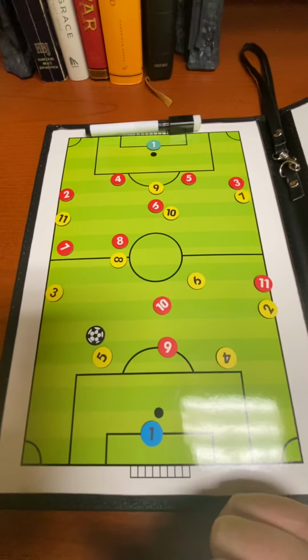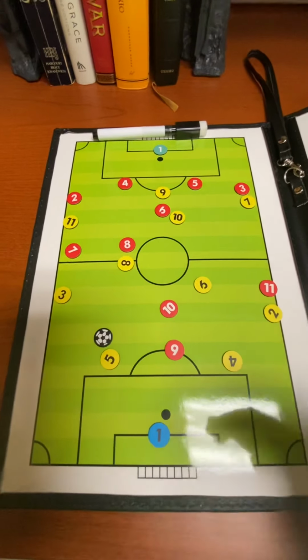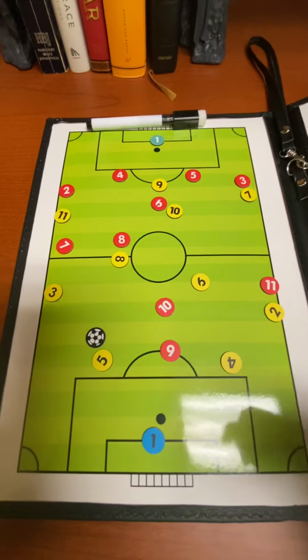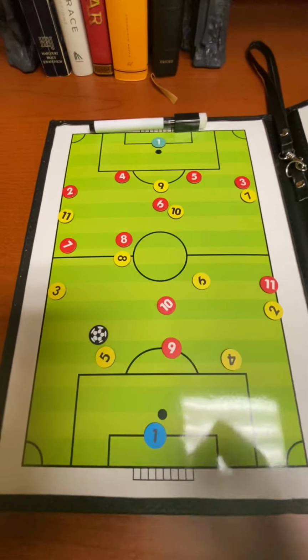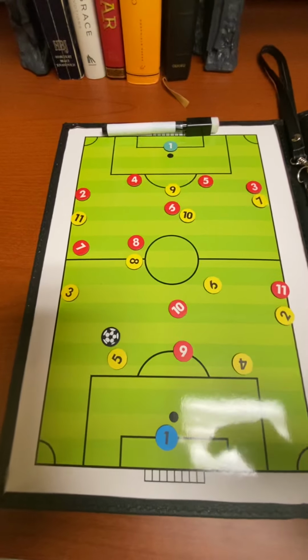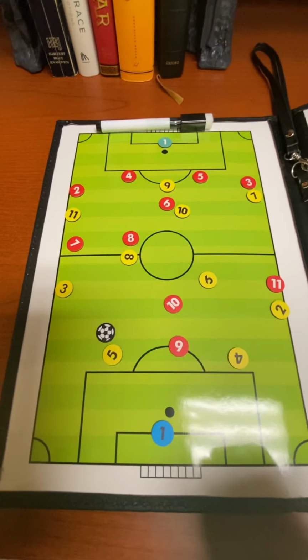So that's just a few things you can look for as far as what a team's goals and objectives are. Are they trying to keep the ball and maximize their space and get high up the pitch, or are they trying to bunker, to block, and then counterattack? Those are some things you can look for.